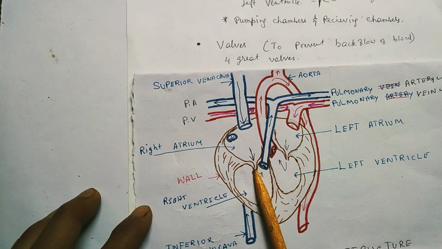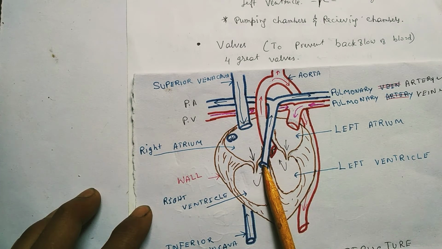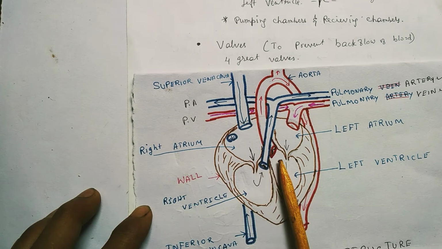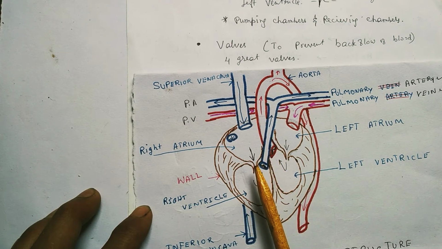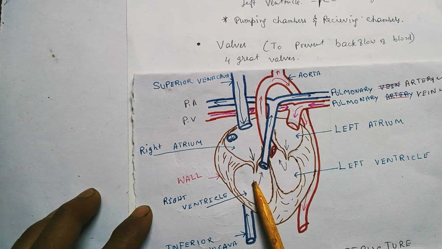So we have valves here, here also, and in these muscles and in this blood vessel also there is a valve. These valves prevent the backflow of the blood. When the blood reaches here, it cannot come back to this chamber, because these valves will stop that. So the presence of valves prevents the backflow of the blood.